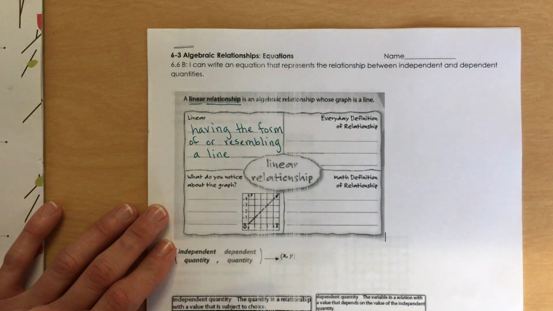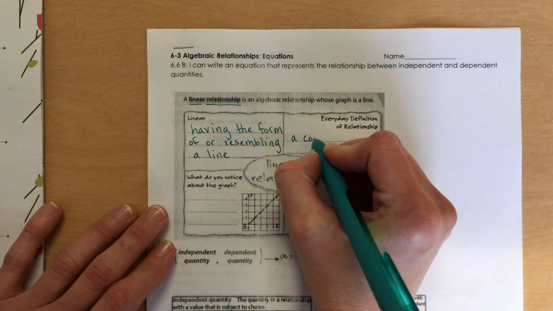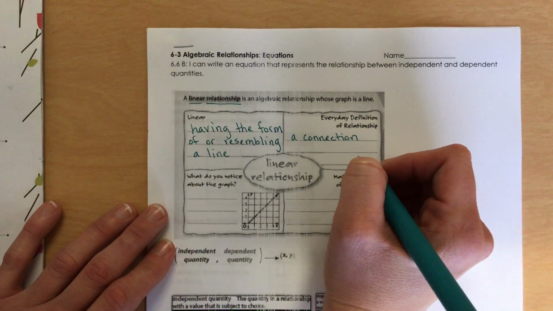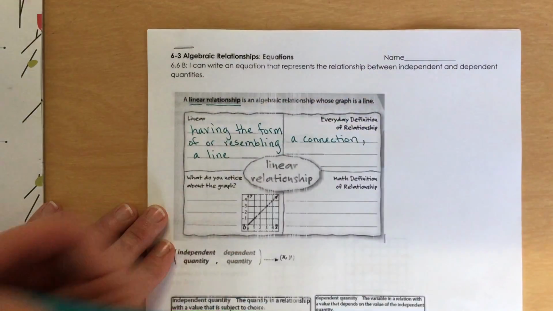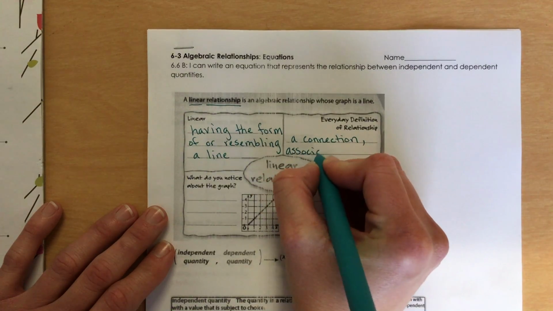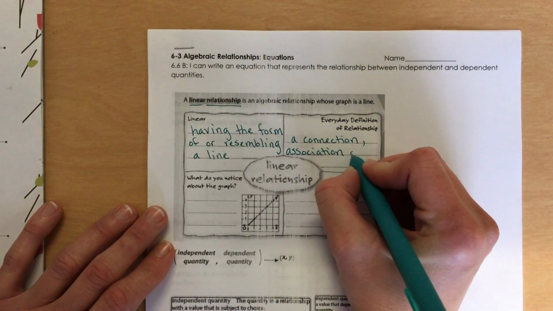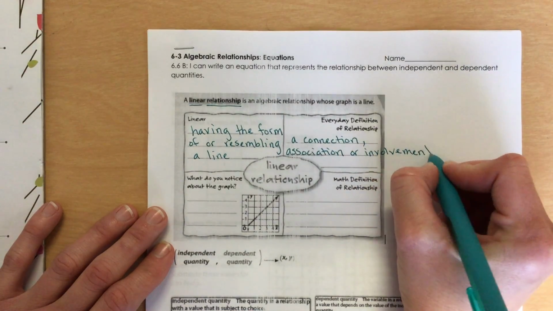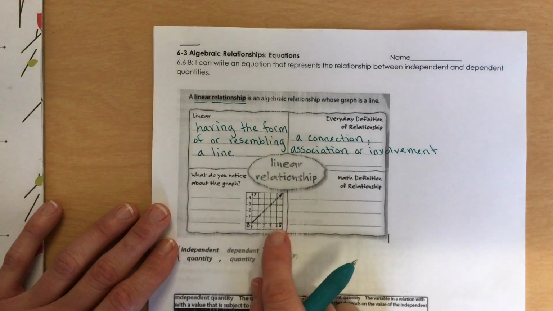What are we talking about when we say the word relationship? Well, a relationship can mean that we have a connection. When I think relationship, I also think maybe association. So how are we associated or connected to another person? It could also mean involvement. If you have a relationship, maybe a friendship with somebody, that would be an involvement with that person.